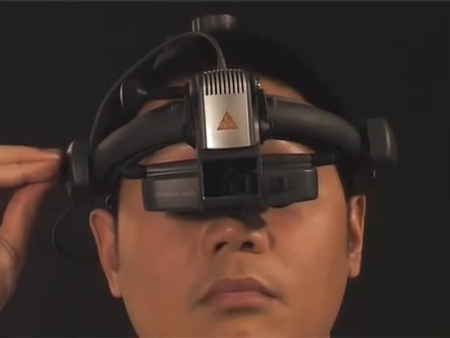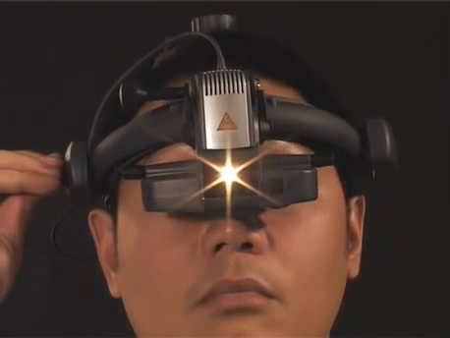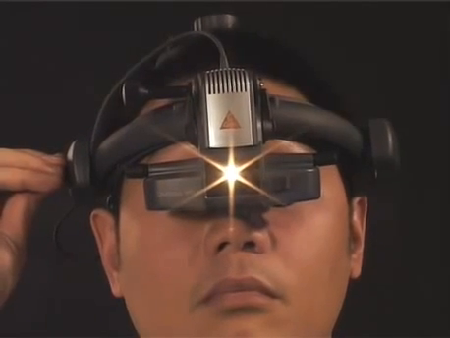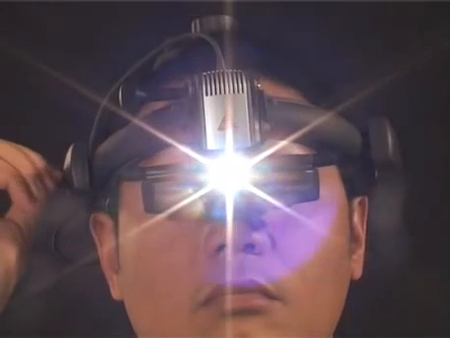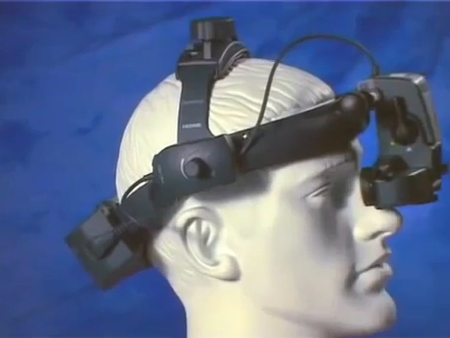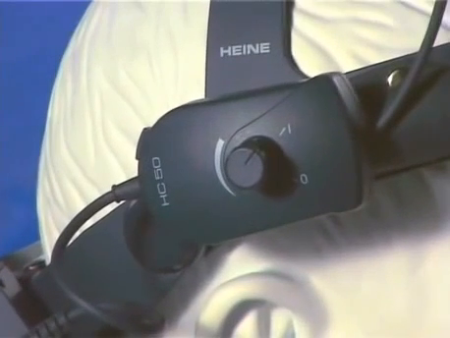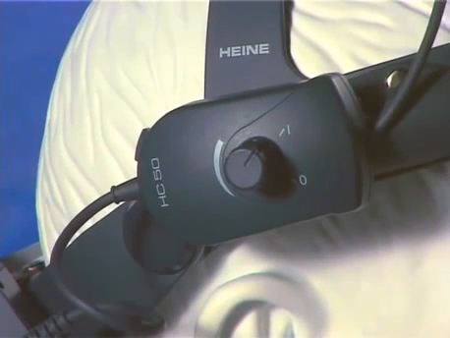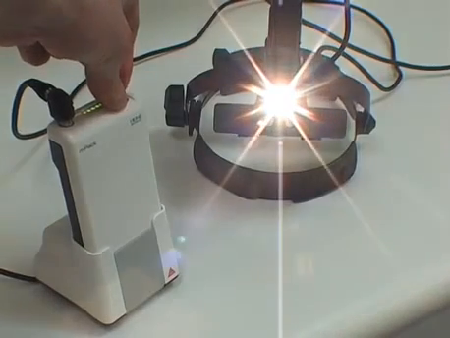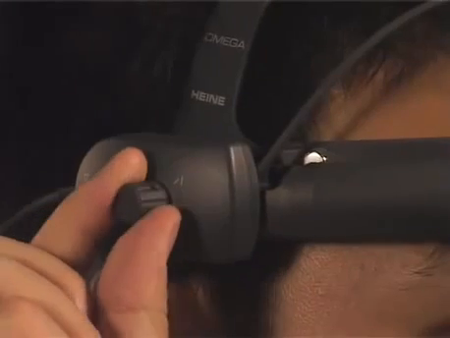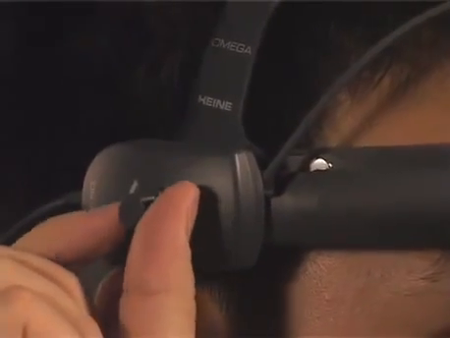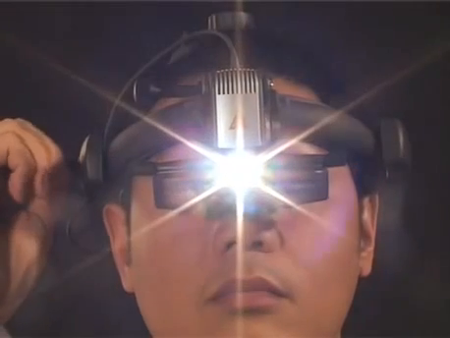Having set up the viewing system, you're now ready to turn on and adjust the light source. There are 5 features of the illumination control. Firstly, the rheostat. On more recent cordless instruments, this is mounted on the headset, although on other instruments it's usually found on the battery or power supply. This acts both as an on-off switch and, with continuous adjustment, controls the intensity of illumination.